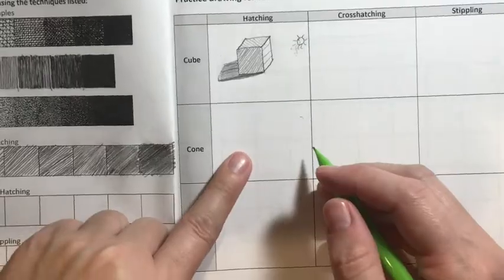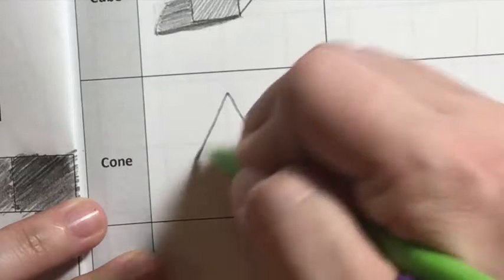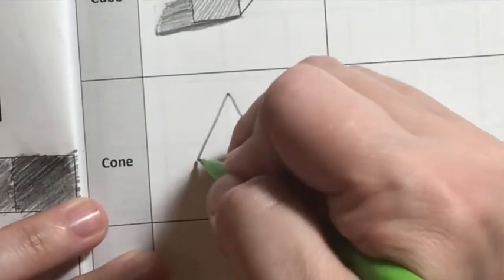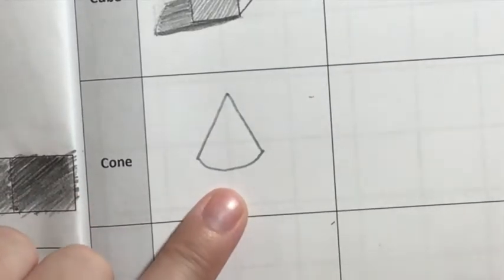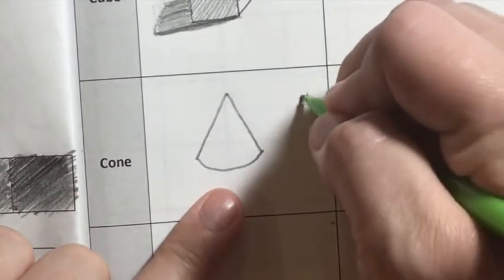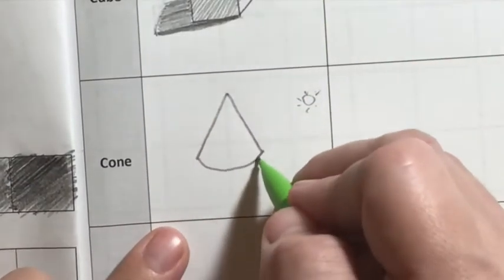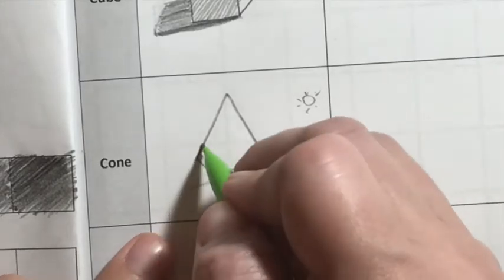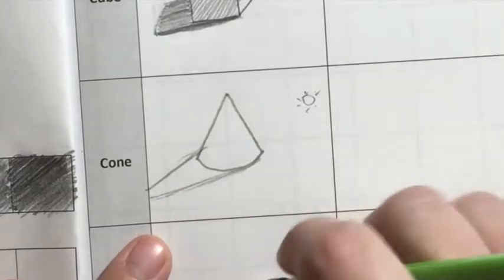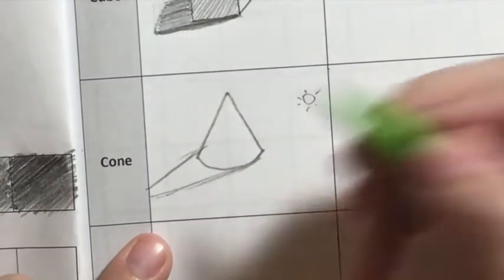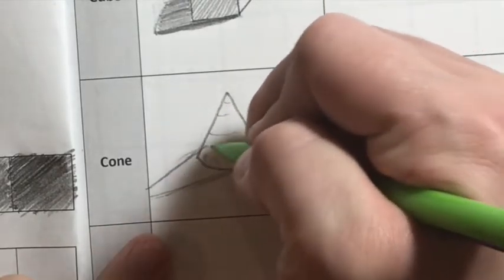Now I want you to try a cone. So remember, for the cone, we would have kind of the top of a triangle with a curve of like an oval at the base. And then for this one, remember, light's over here. So our lightest side would be over here, darkest side would be here. And then for our cast shadow, it's going to extend kind of in a triangle shape off to the side here.